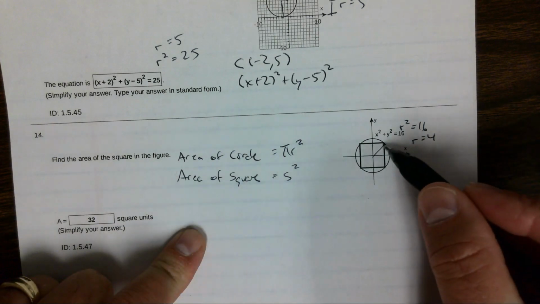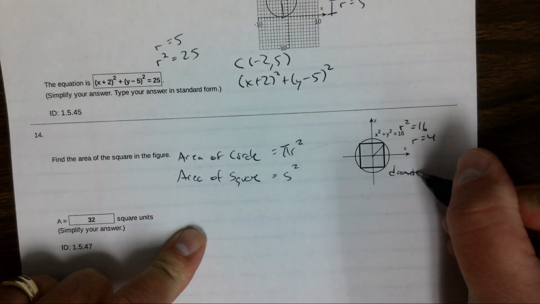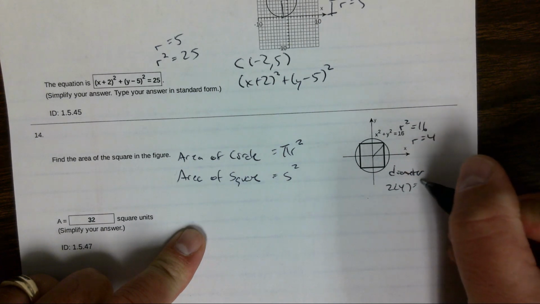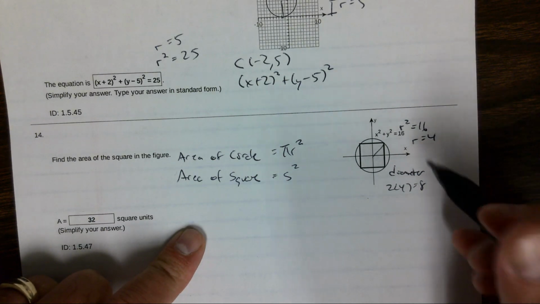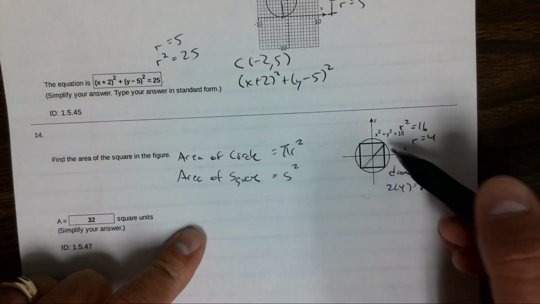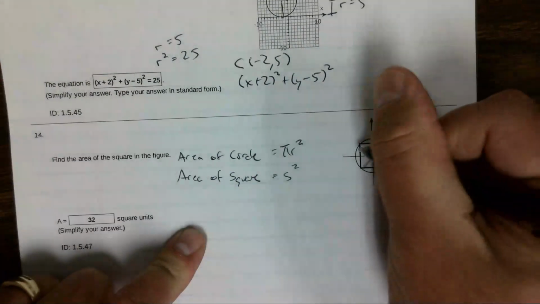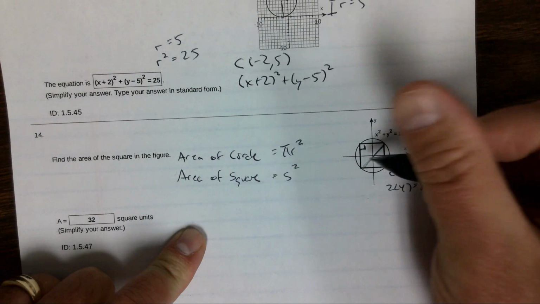So if your radius is 4, then your diameter is 2 times 4, which is 8. Now the diameter is not really the same thing as your side length. It's longer because of the geometry, because of the right angle.